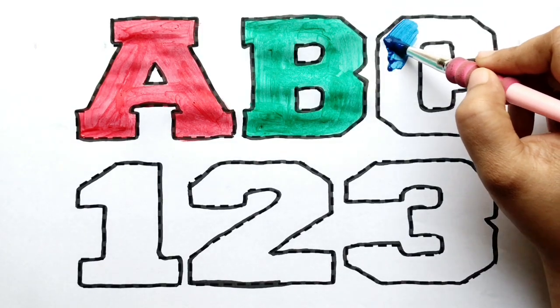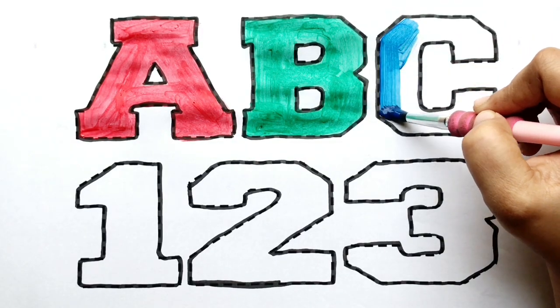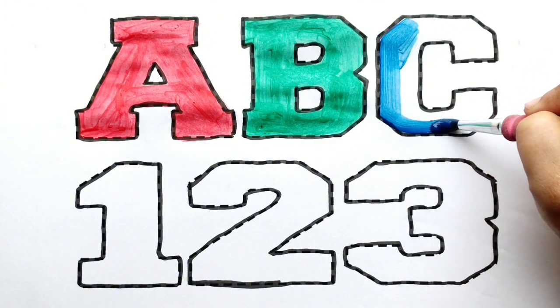Blue color. Uppercase letter C. C for carrot.